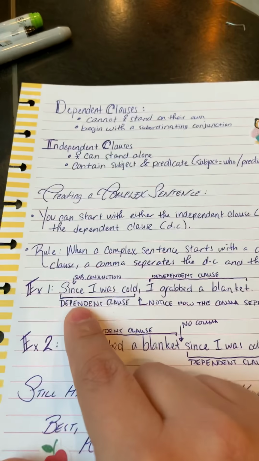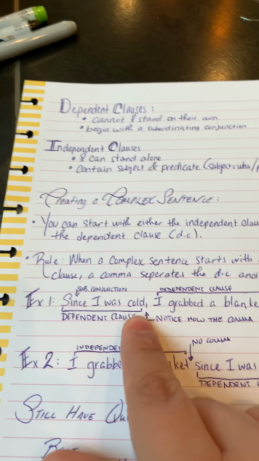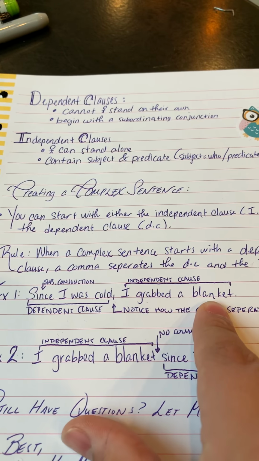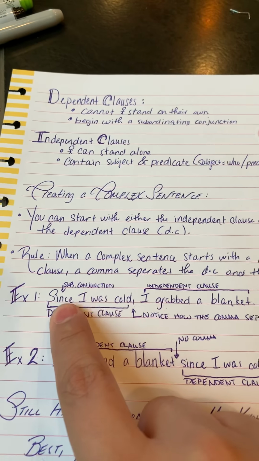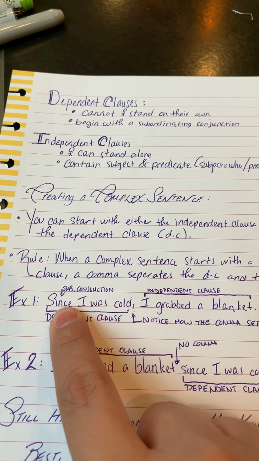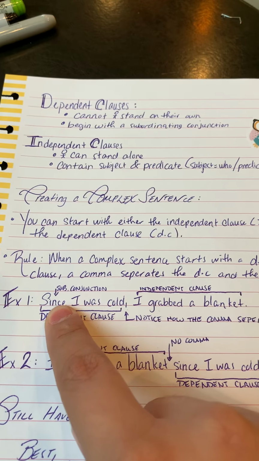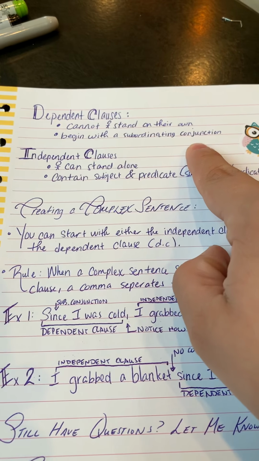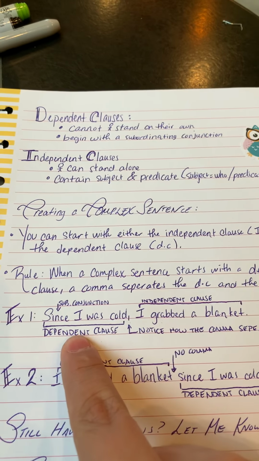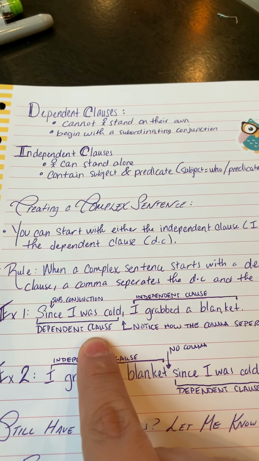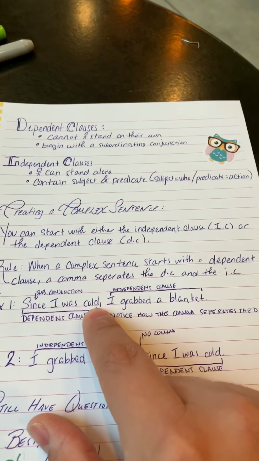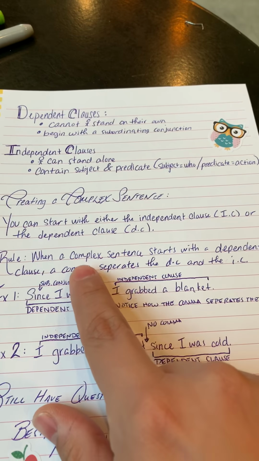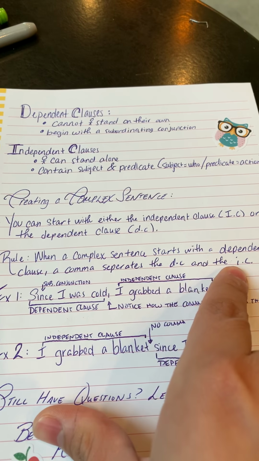I want to show you this example. Since I was cold, I grabbed the blanket. Now, as you can see, I labeled these. My subordinating conjunction is since. Since I know that a dependent clause starts with a subordinating conjunction, I know that since I was cold is a dependent clause. Notice how we use a comma. Remember the rule was when we start a complex sentence with a dependent clause, we have to use a comma to separate the dependent clause and independent clause.